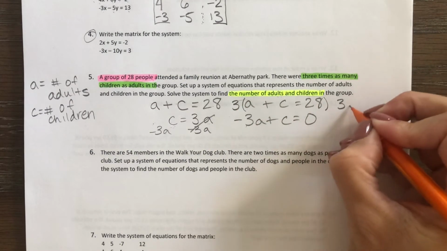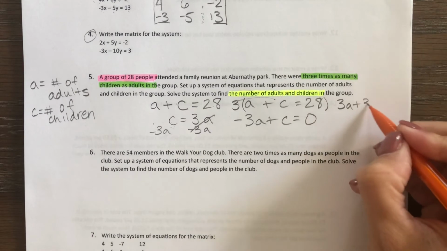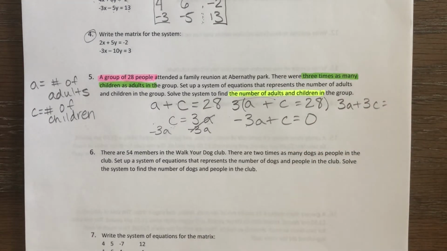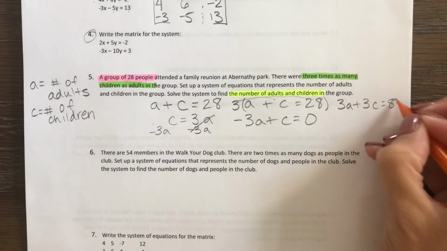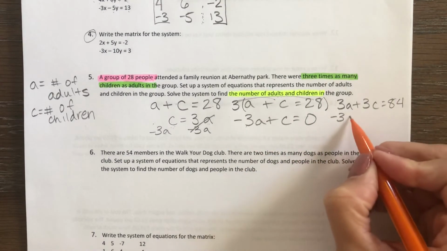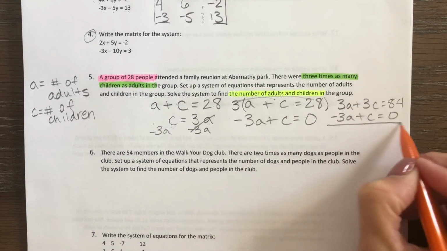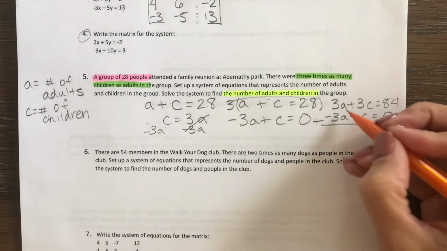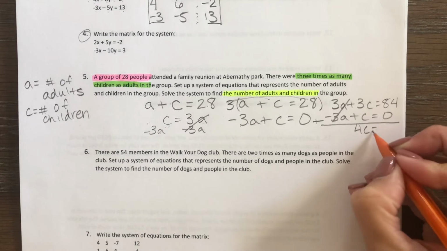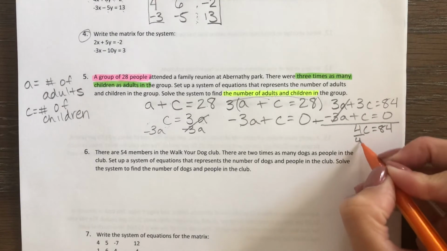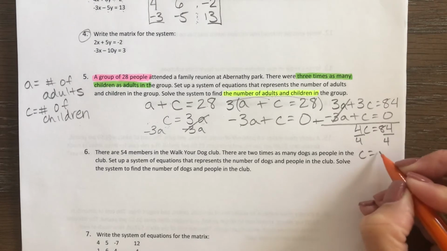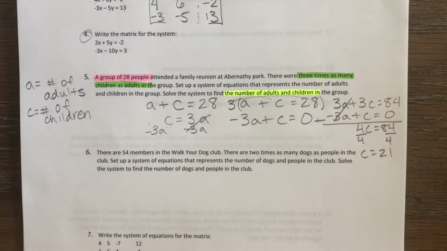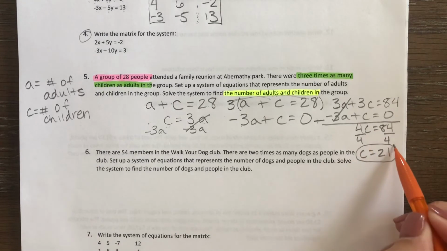So I'll distribute that 3. 3 times A is 3A. 3 times C is 3C. And then 28 times 3 is 84. And then I'll copy this one underneath and add them together. Those cancel out. 4C equals 84. Divide by 4 to get C alone. And the answer is 21. So there's 21 children at this party.